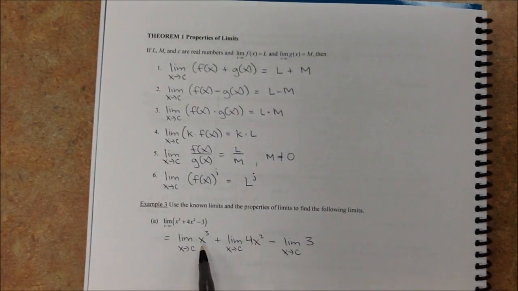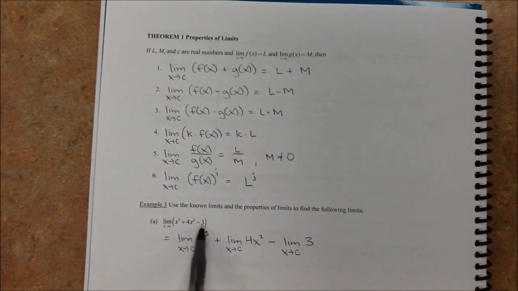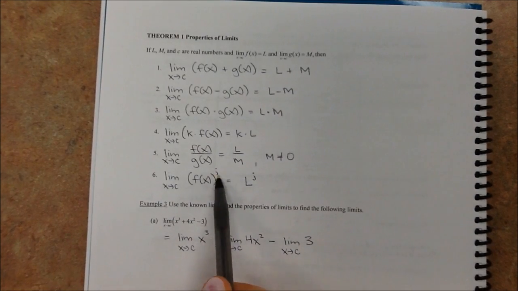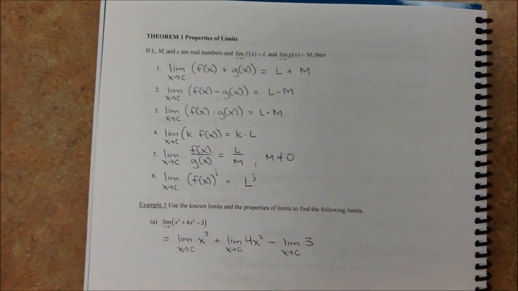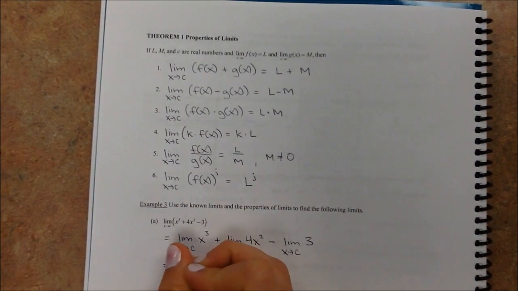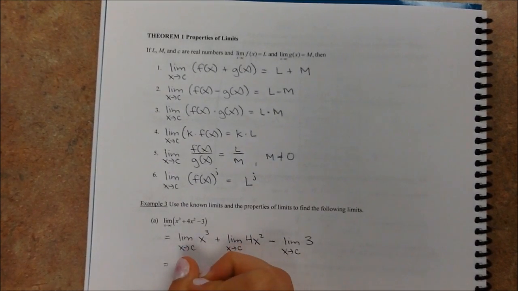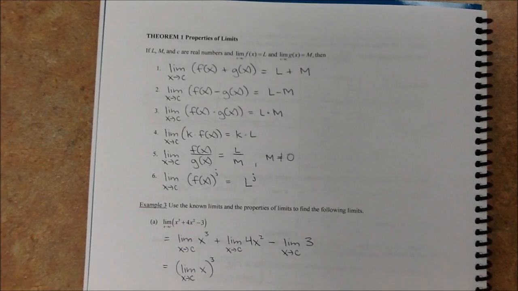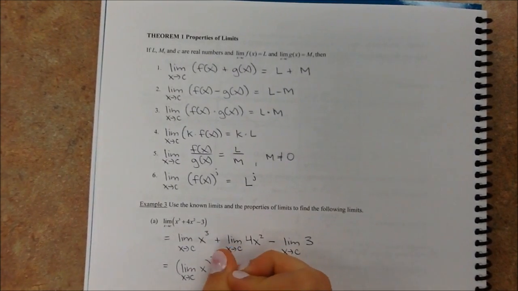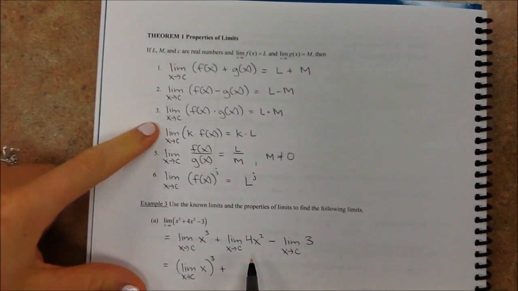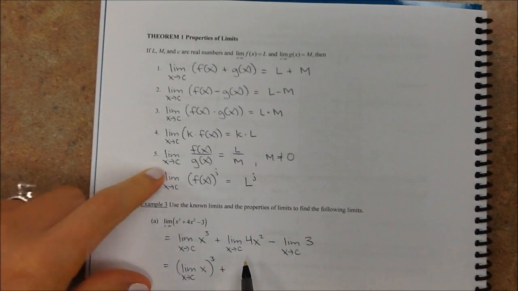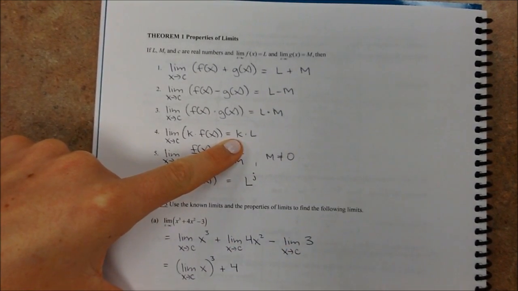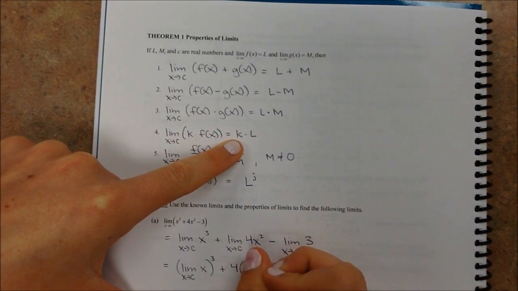Okay, so this one follows property 6. If I have a power on the outside, I just take the limit of the function and then raise the whole thing to that power. Plus, here I have property 4 and property 6 going on. I can move the constant to the outside, and then I can raise to a power.